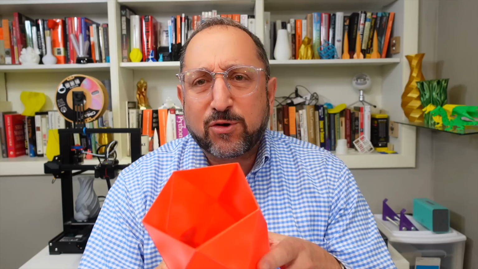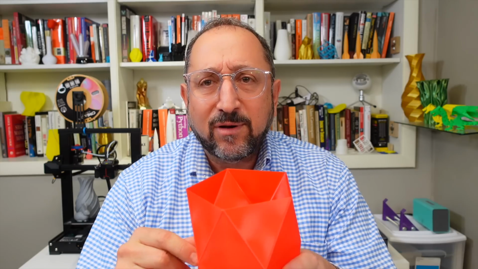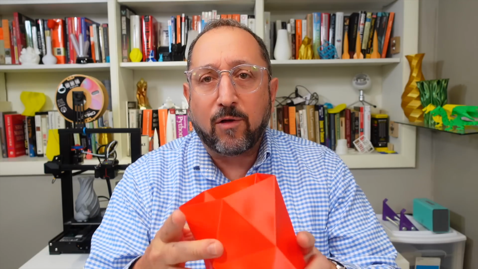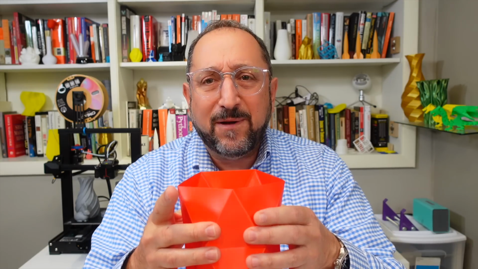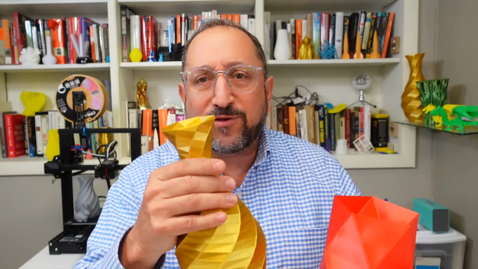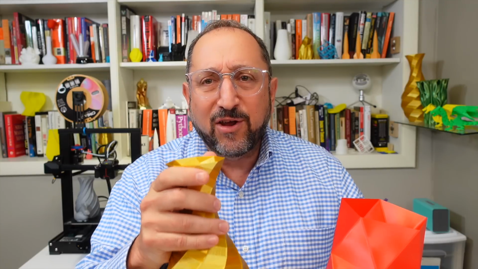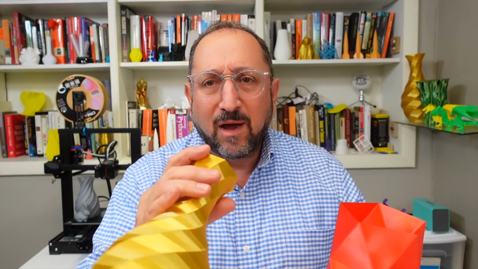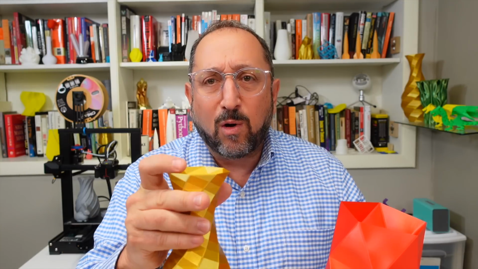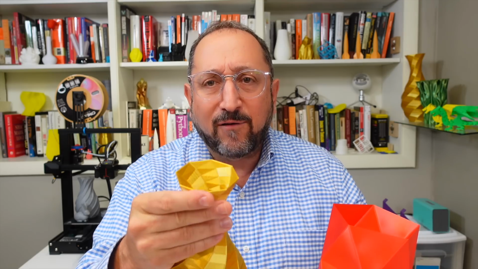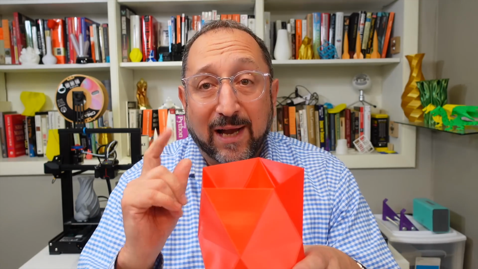Number 2, let's talk about vase mode. Now, if you're an advanced 3D print user, you've probably printed things in vase mode. Vase mode is very interesting because it does two things. First of all, it prints a single wall. That means your vases are going to be very weak. This was not printed in vase mode. This was printed in traditional mode, so I could control the width of this wall. The wall could be made of multiple lines. In vase mode, you have one line.